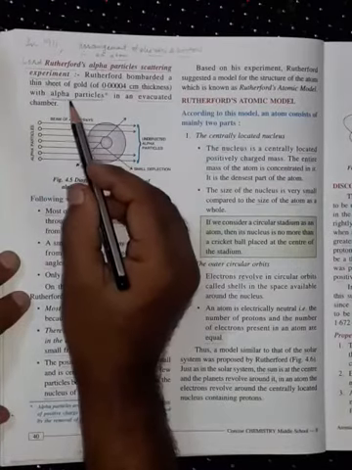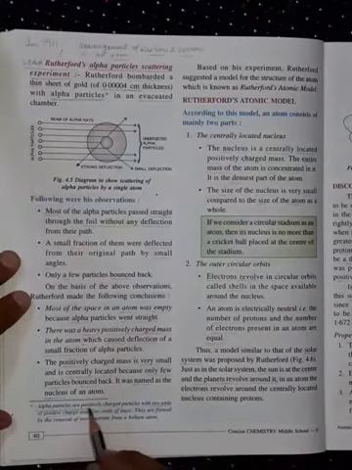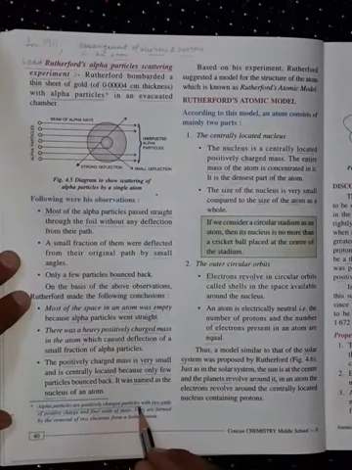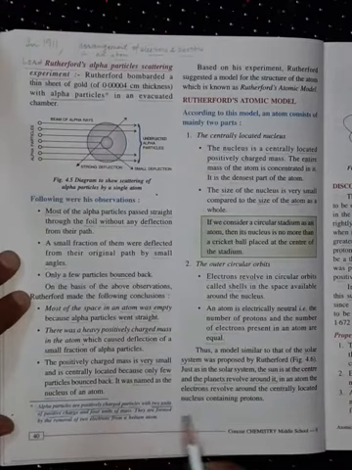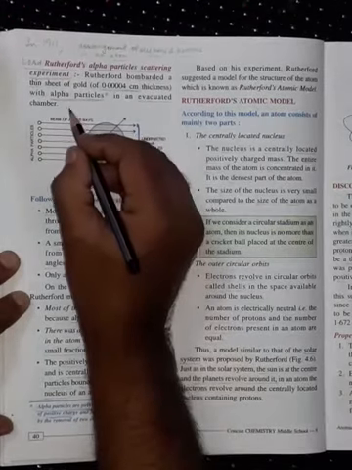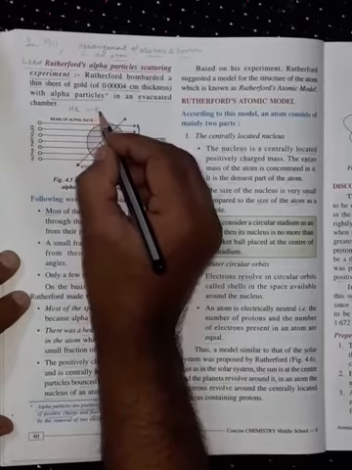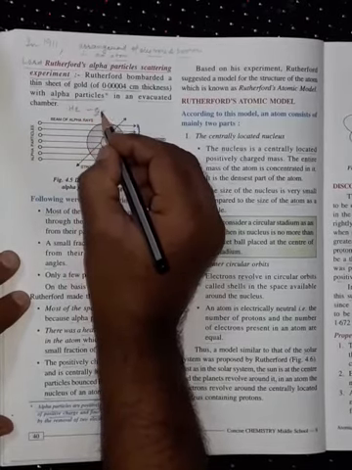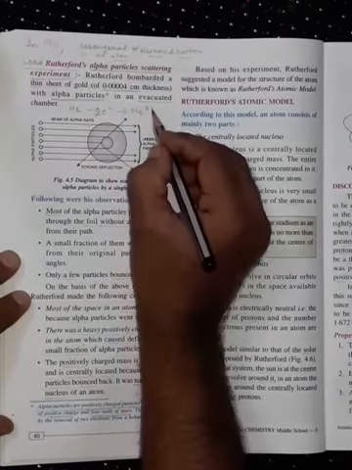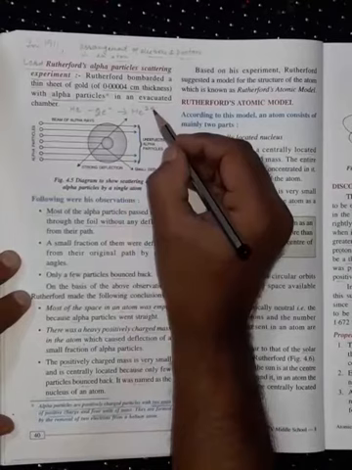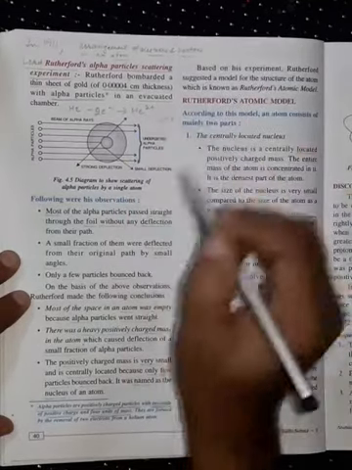It is important to know what alpha particles are. Actually, alpha particles are positively charged particles with 2 units positive charge and 4 units mass. Alpha particles were made from helium atoms. When helium atoms lose 2 electrons, it forms alpha particles. It has 2 unit positive charge and 4 unit mass.